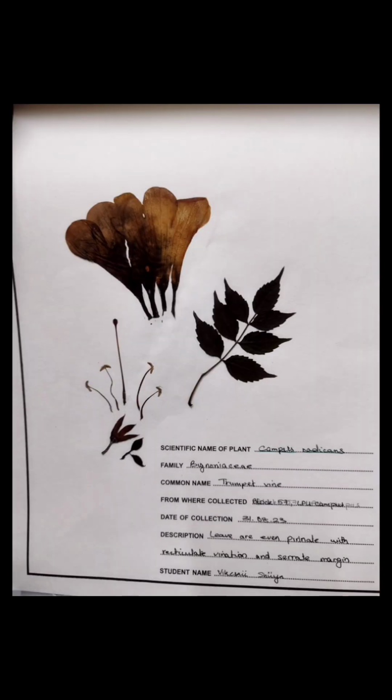The ninth specimen is commonly called the trumpet vine from the family Bignoniaceae, and its scientific name is Campsis radicans. Its leaves are pinnate with reticulate venation and serrated margin.